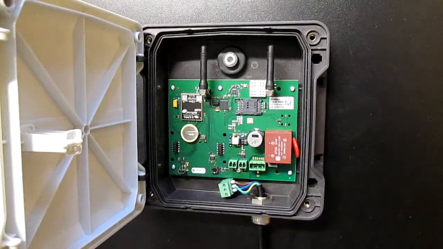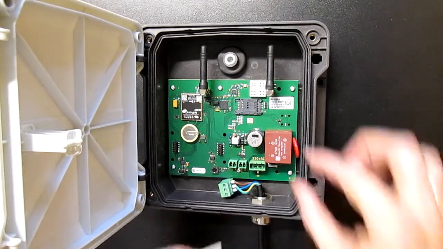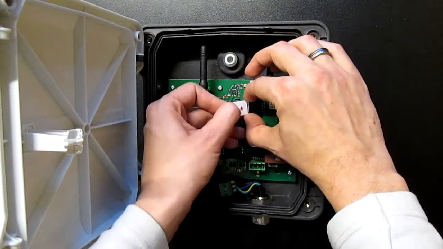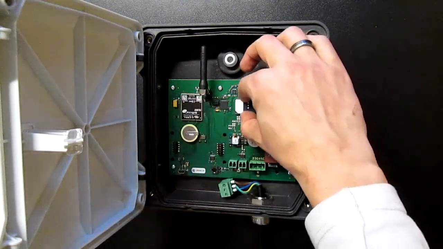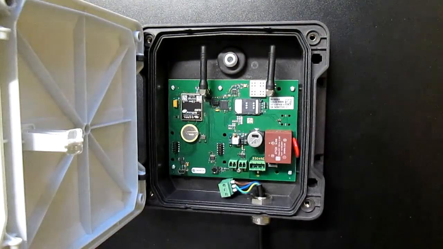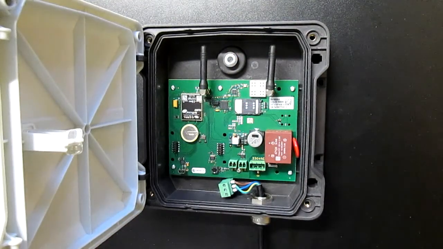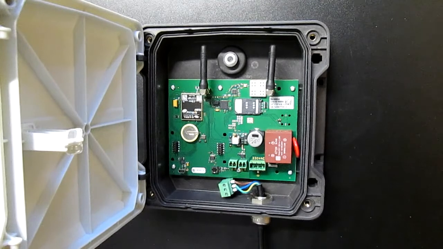Now we can begin interfacing with our Antares. Make sure that the Antares is powered on, that your SIM card is properly inserted, and that the USB cable is plugged into the Antares and into your computer.